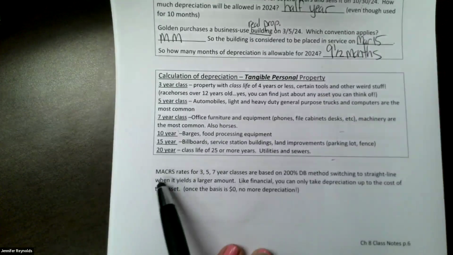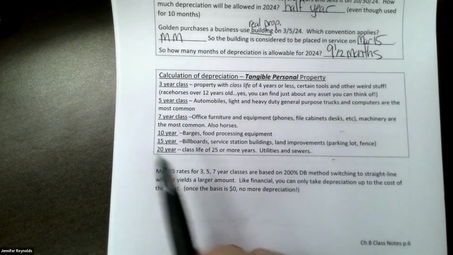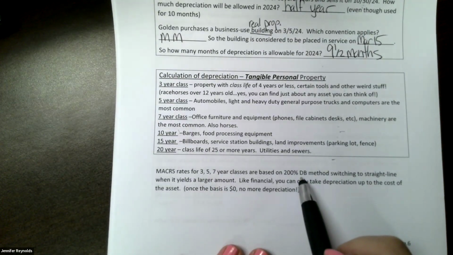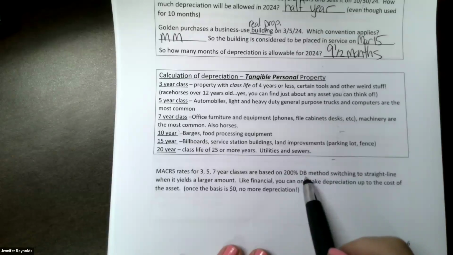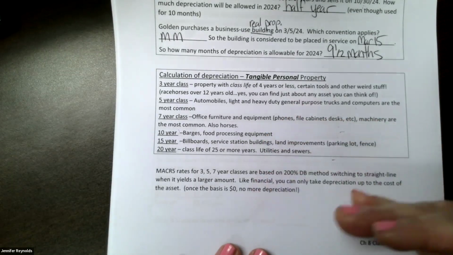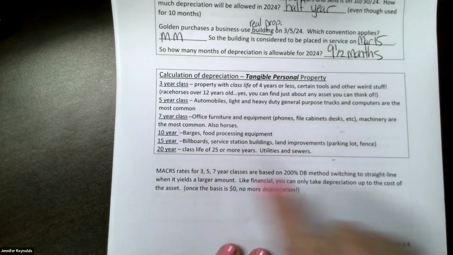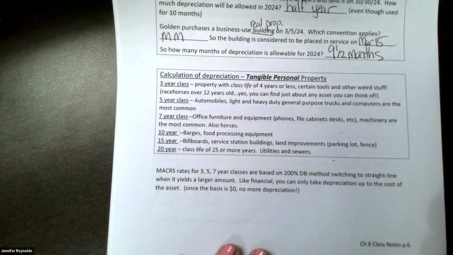All right, what is this MACRS you speak of? MACRS for all of these are based on, remember that double declining you learned in principles? Don't worry, I'm not going to make you calculate it out by hand, but they're based on that double declining and it gets less and less every year. Well, at one certain year, straight line would end up being more. And so MACRS switches to straight line when it's more.